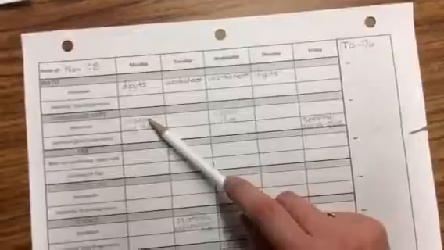For those, I actually wrote them in pencil for a reason, and that is because when you see reading log due, you shouldn't write that as your homework because that doesn't make sense. That's due that day, so by the time you get home that night, it's going to be too late.